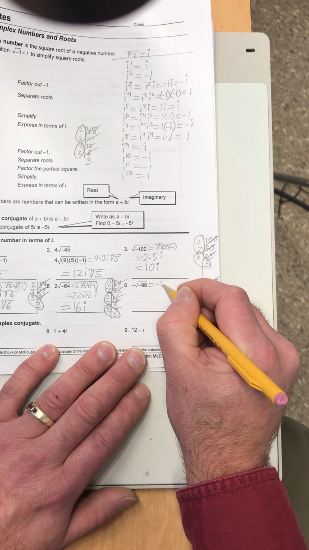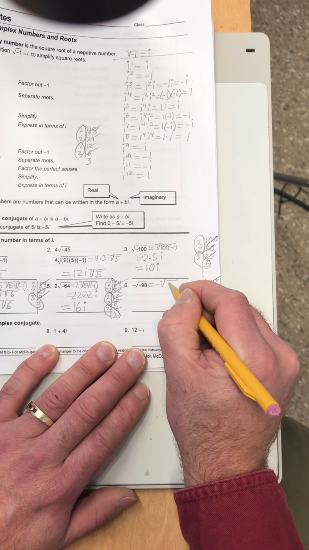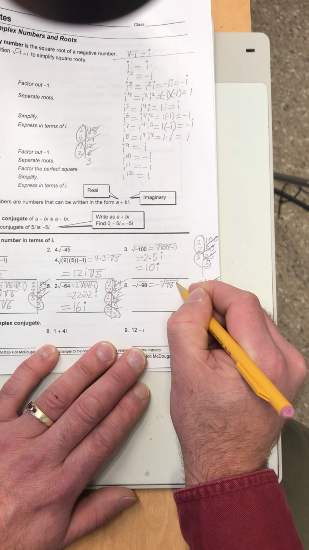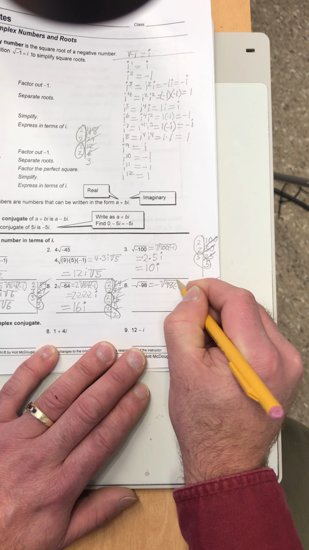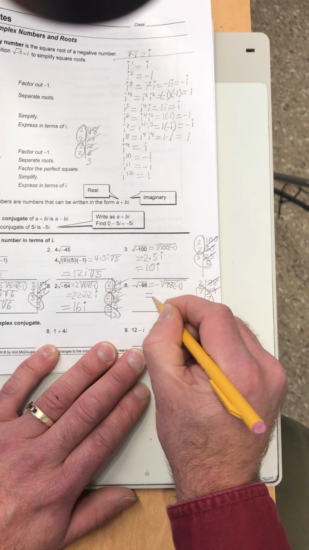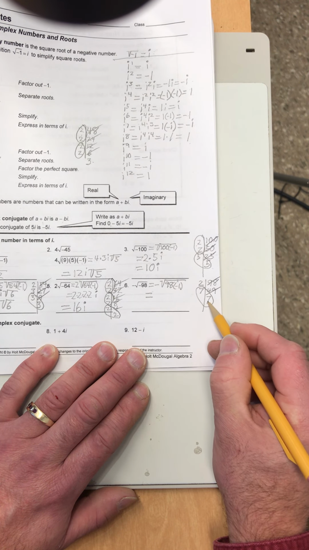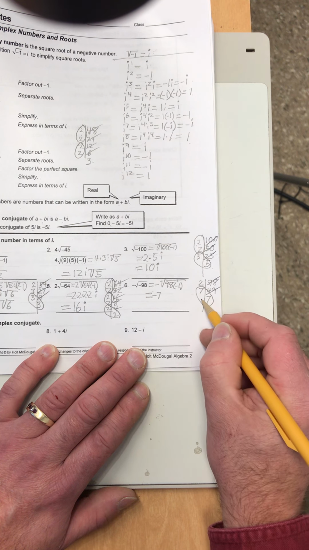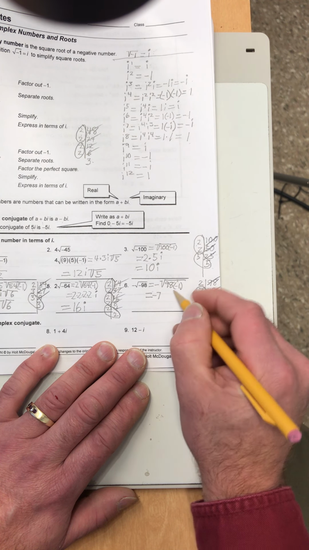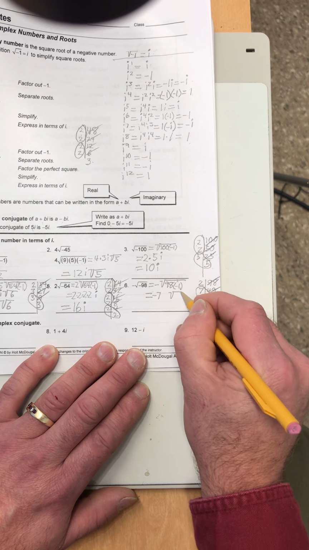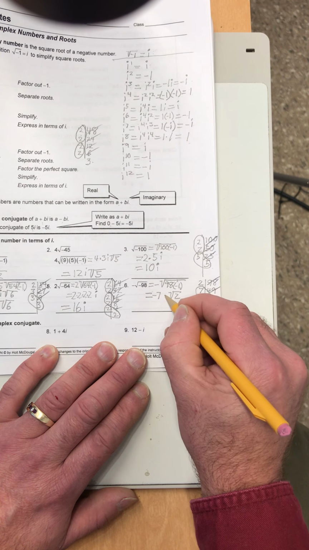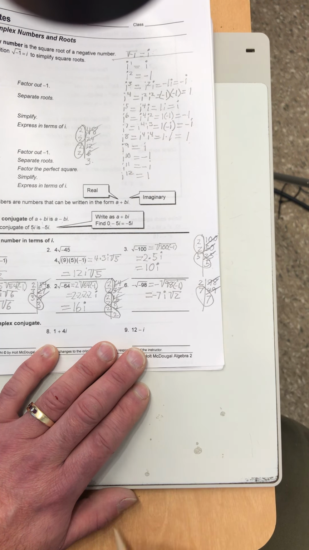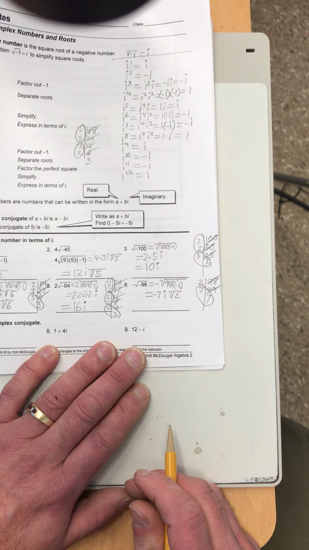I should have written square root of 98 times square root of negative 1. So let's see. I've got a pair of 7's. The 2 goes back underneath the square root. And the square root of negative 1 is i. So negative 7i square root of 2.